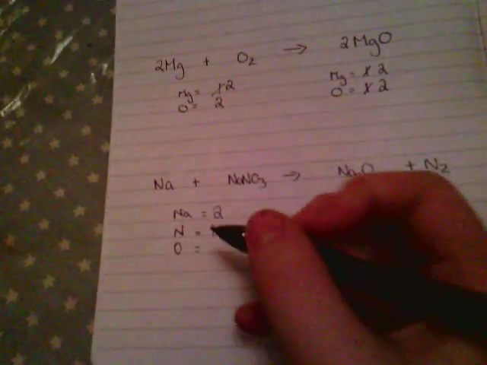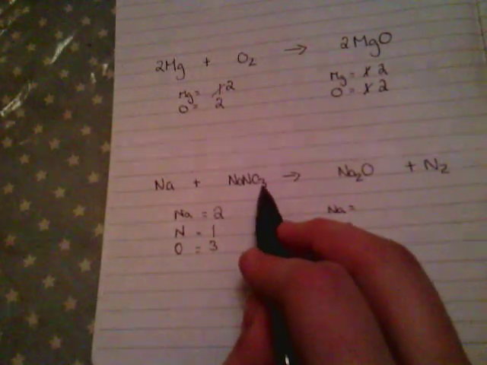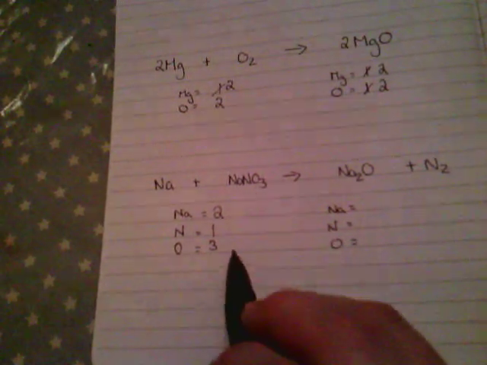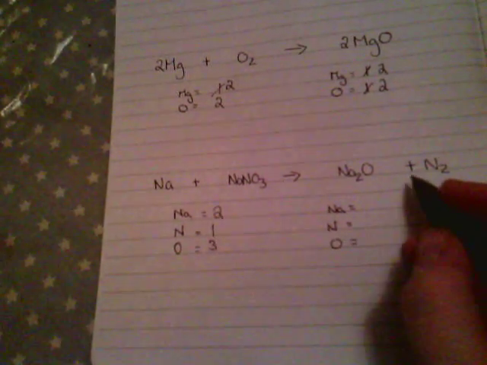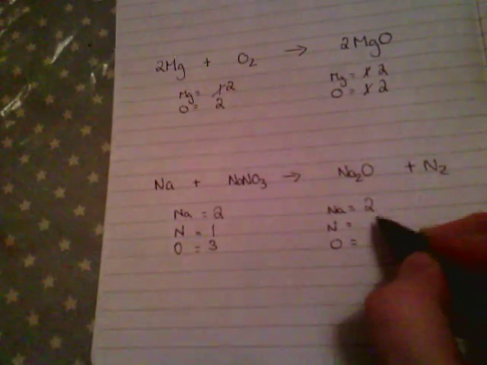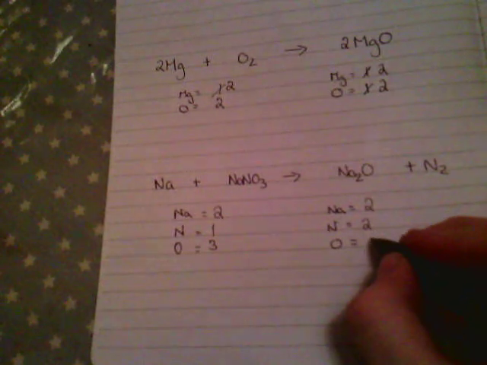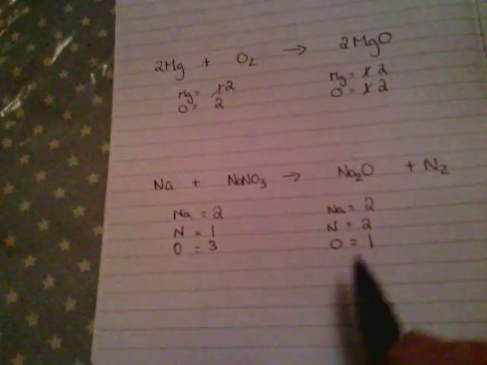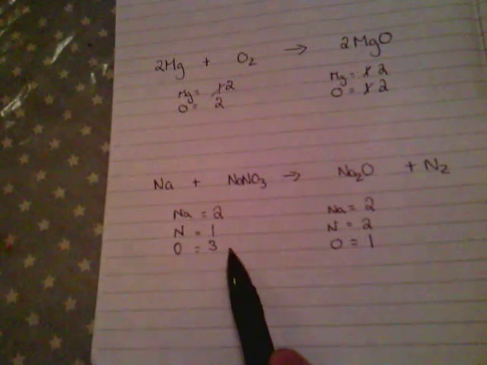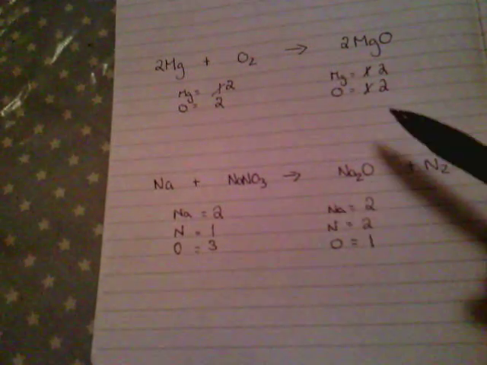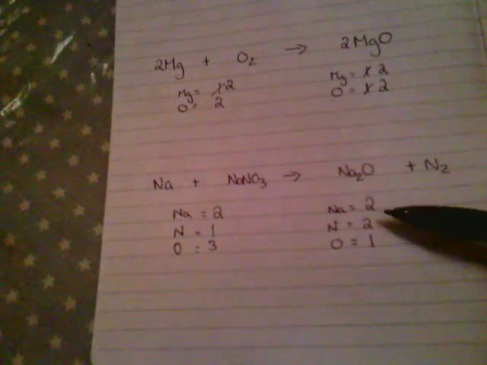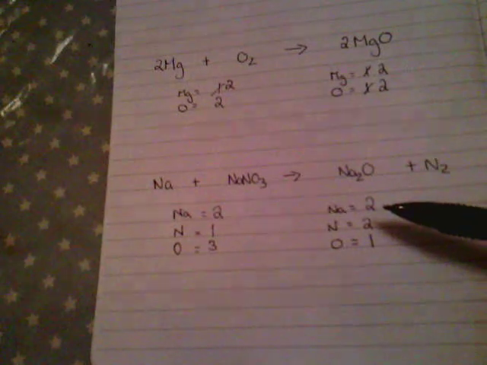This subscript 3 here only affects the thing immediately to its left. So it's just the oxygen, not the nitrogen. Right, on this side, we've got 2 sodium, 2 nitrogen, and only 1 oxygen. So having a look, I can see my sodiums are balanced, my nitrogens aren't balanced, and my oxygens aren't balanced. I'm just going to work my way down this, so I'm going to balance the nitrogen first. I need to get 2 nitrogens on this side.